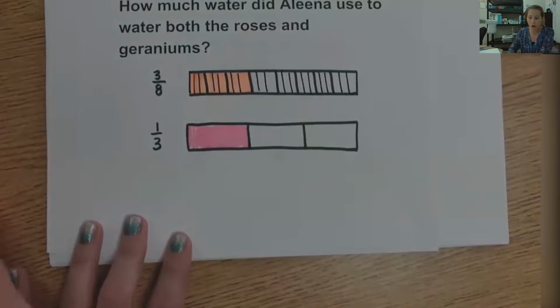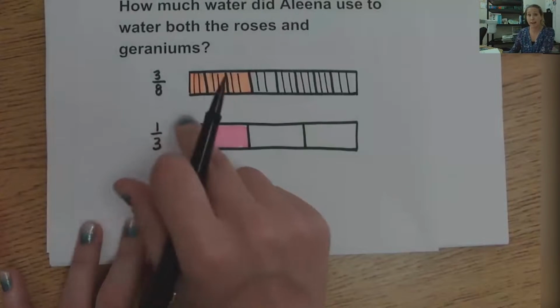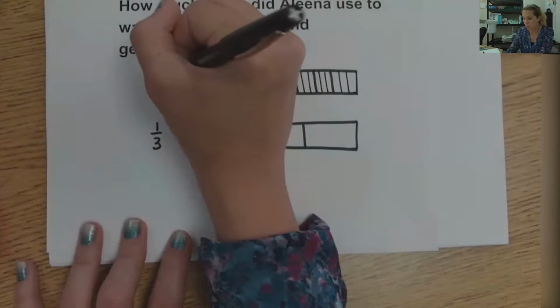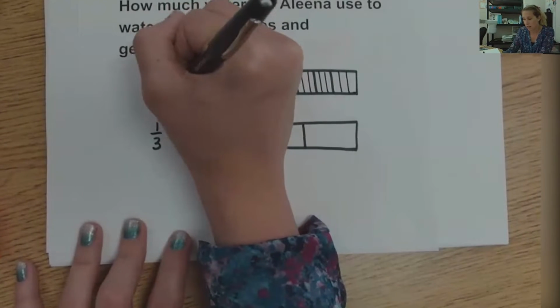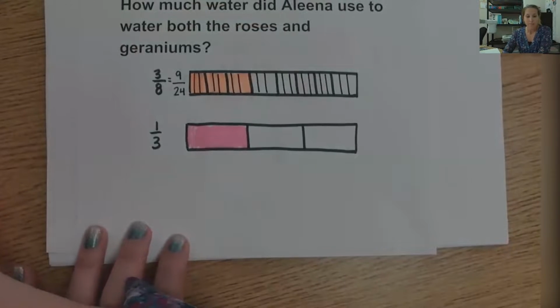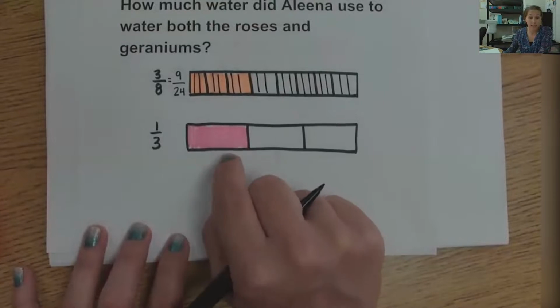Fabulous. All right, are we done? No, we're not. But what can I conclude about 3/8? Good, I heard somebody say we can conclude that 3/8 is equivalent to 9/24. Now, remember we're not done because we need to have equal size pieces.